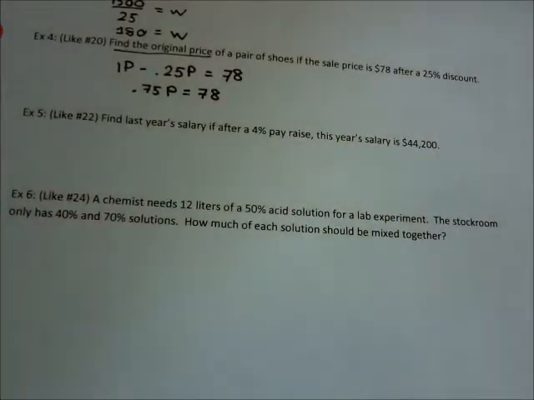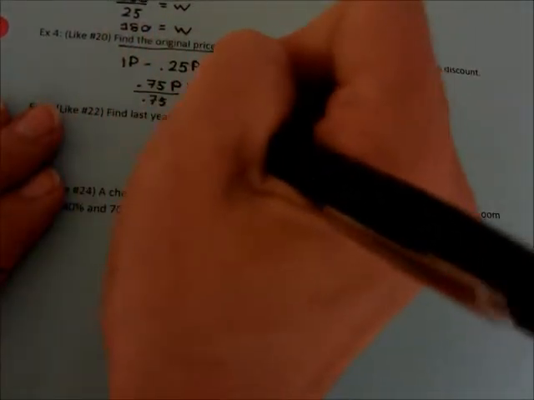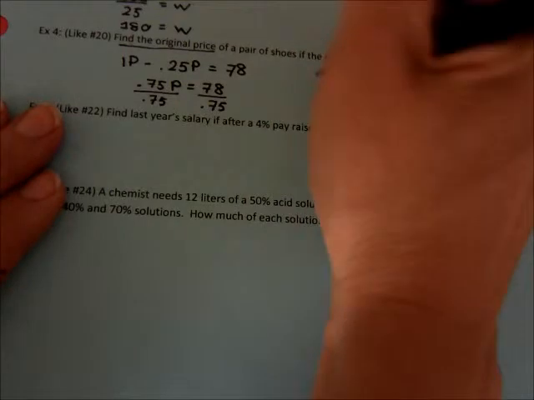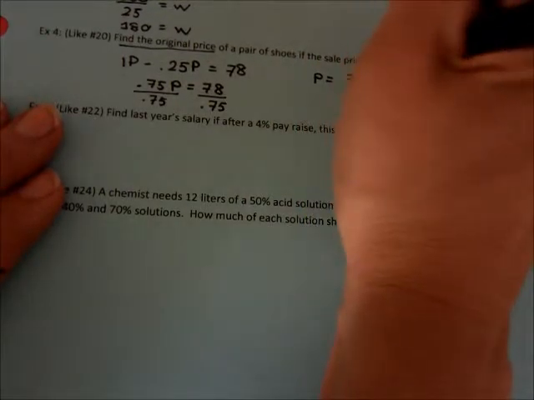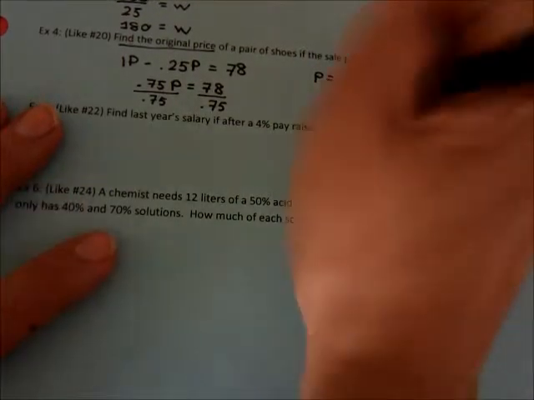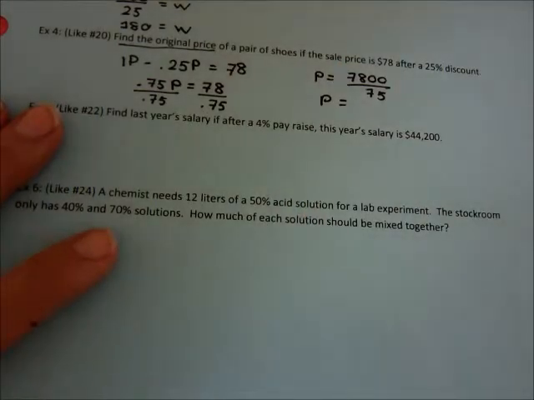Is that one of the ways that we learned last year? Okay. If you like that way, keep it. If you like your way from last year, that's fine. Different methods. All right, and then we divide by 0.75, and again, we can't divide by a decimal, so it becomes 7,800 over 75. Reduce it and do your long division, and it comes out really nicely to 104 actually.